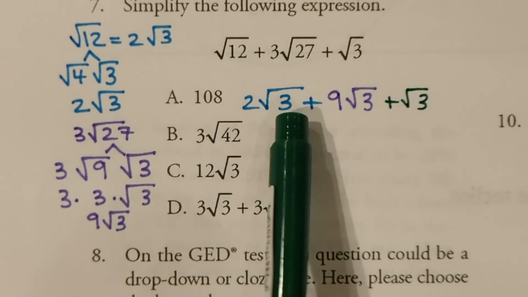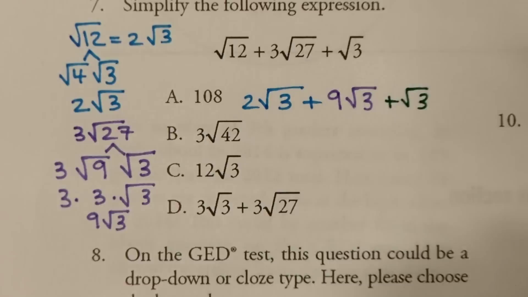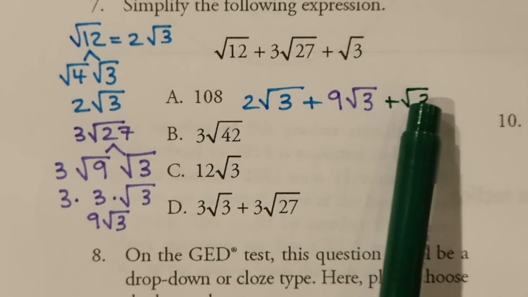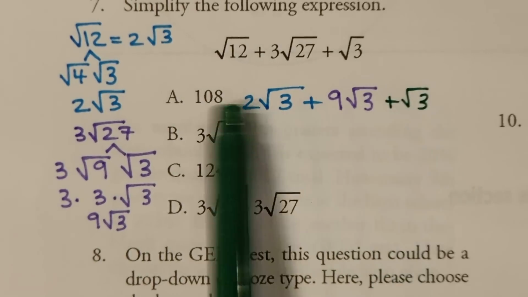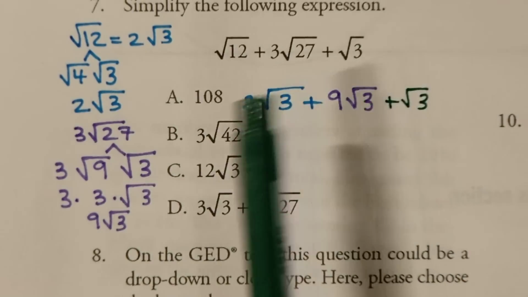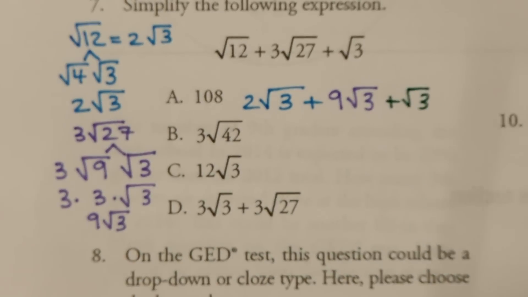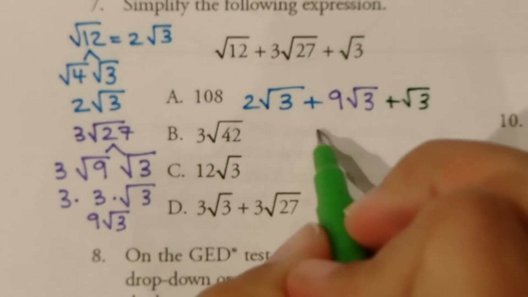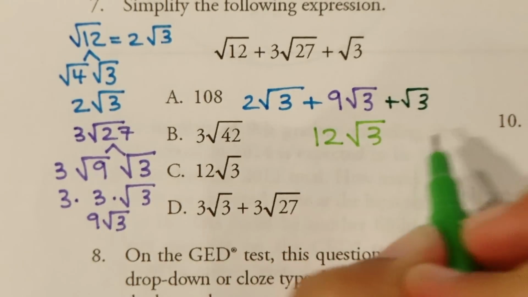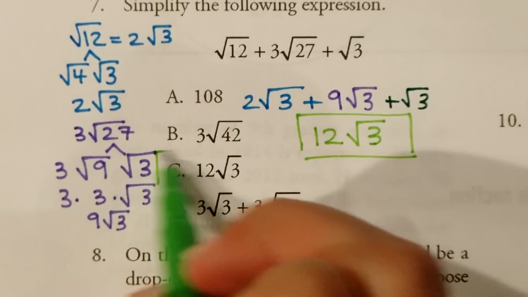So the numbers under the square root sign are similar to a variable like x. So if we had 2x plus 9x plus x, we'd say 2 plus 9 is 11. 11 plus 1 is 12. So this would be 12x. Let's apply that here. So if we have 2 square roots of 3 plus 9 square roots of 3 plus 1 square root of 3, we just add them all up. So 2 plus 9 is 11. 11 plus 1 is 12. This is going to equal 12 square root 3. This cannot be simplified any further. So our answer is C.